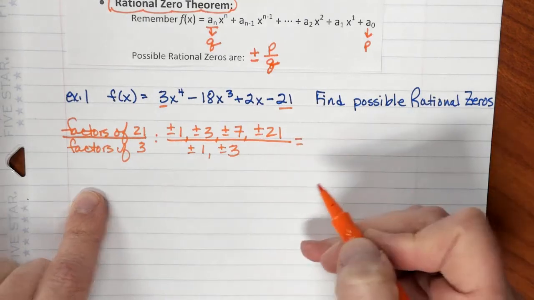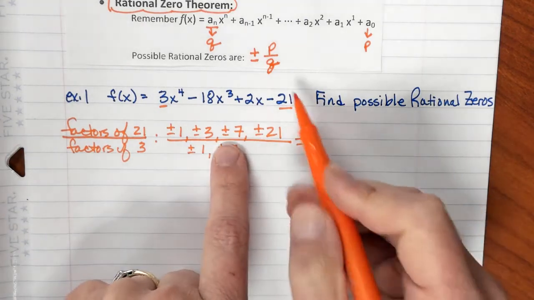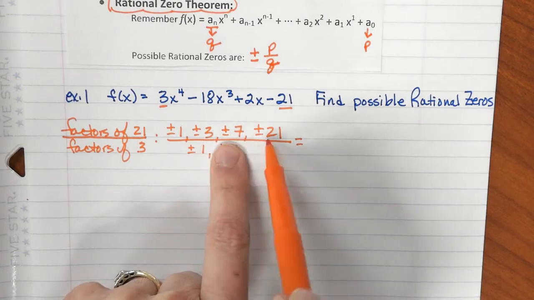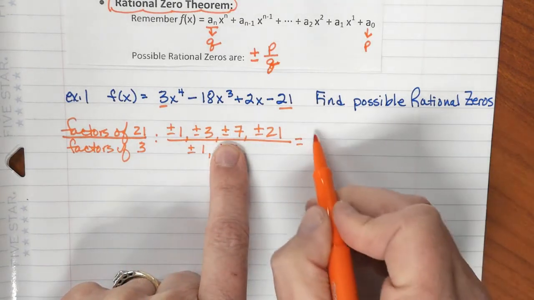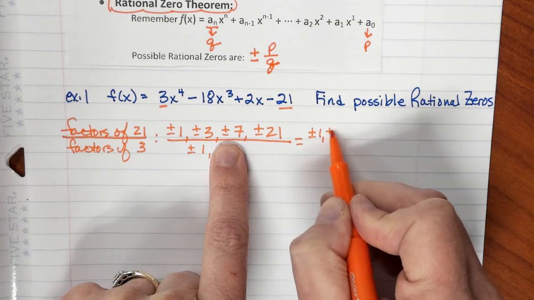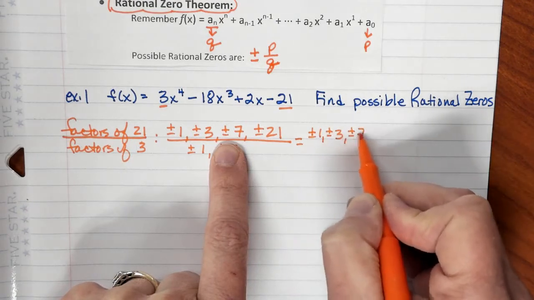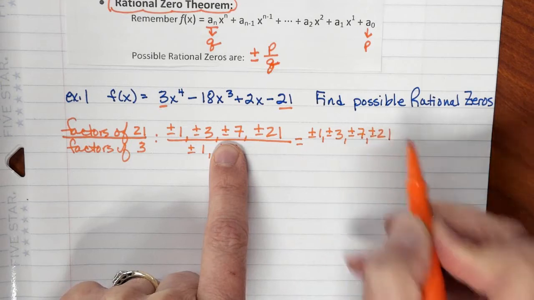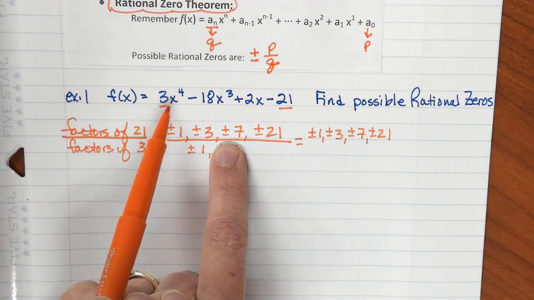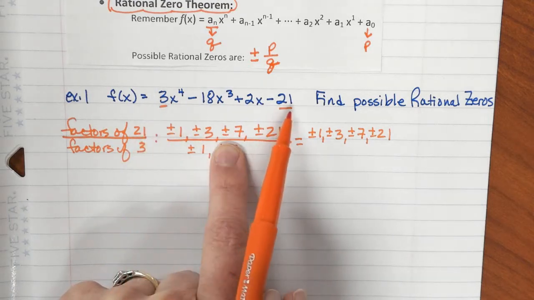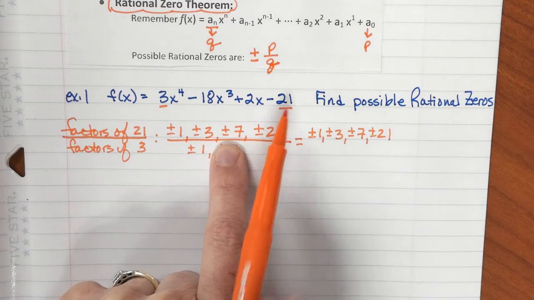So those factors, if I make this fraction and put all of these over 1, I'm simply going to have the same numbers: plus or minus 1, plus or minus 3, plus or minus 7, plus or minus 21. That's what I said is really nice when the first coefficient is a 1. And you know that the possible rational zeros could be factors of the last term.